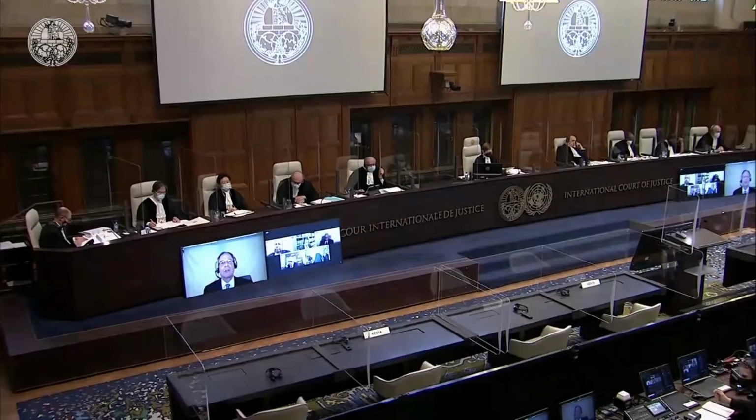Madam President, the equidistance line therefore constitutes an equitable boundary throughout the relevant area, from the starting point on the coast to the outer limit of national jurisdiction in the extended continental shelf. Somalia respectfully submits that this is the boundary international law requires the court to adopt in this case.